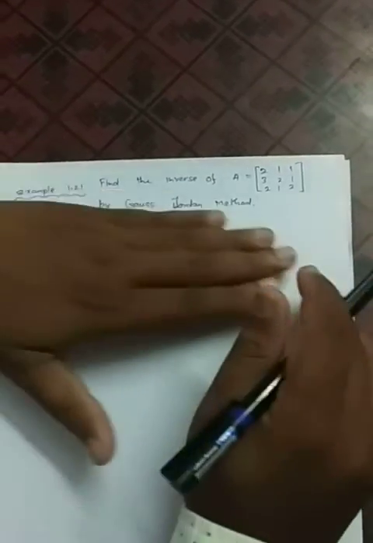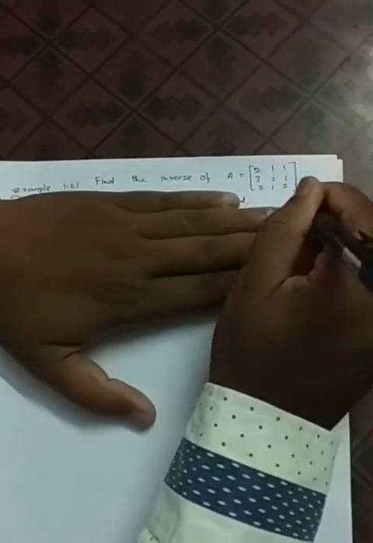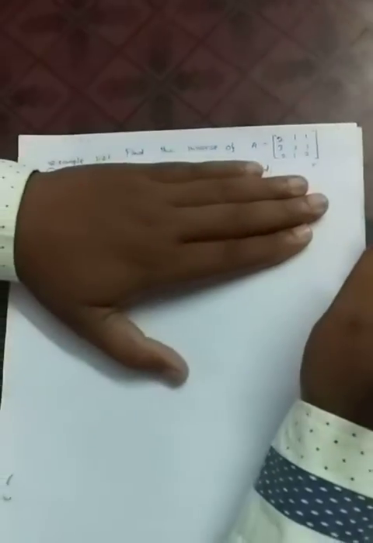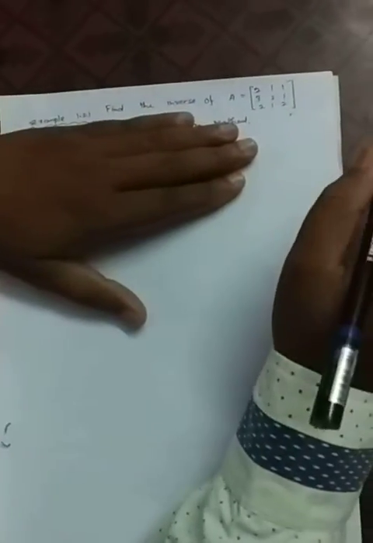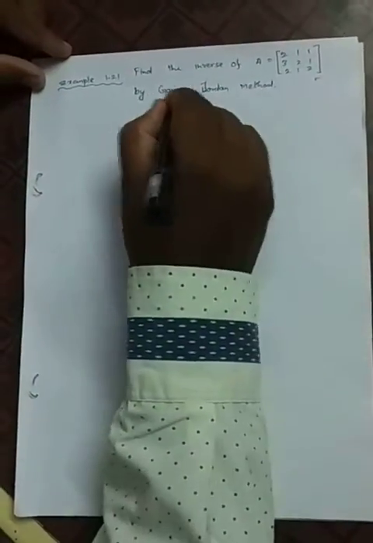If it is not given, you can simply apply the formula and easily find it. Inverse, that is A inverse equal to 1 by determinant of A into adjoint A. But here they have mentioned the Gauss Jordan method, so we need to follow that one. See, carefully do. 2 by 2 is easy, here 3 by 3 is there, carefully do.